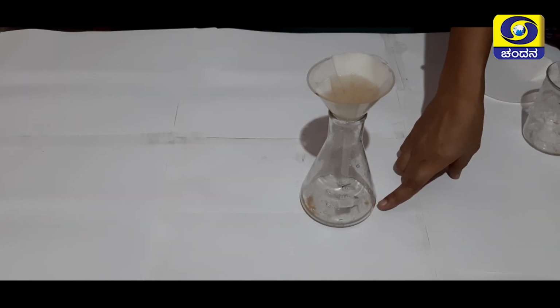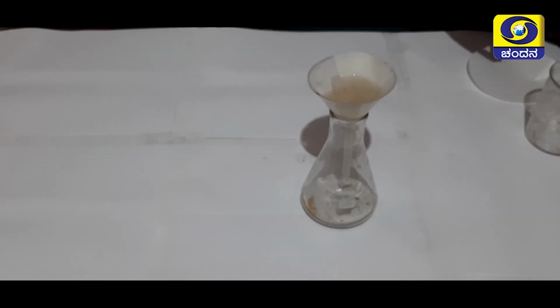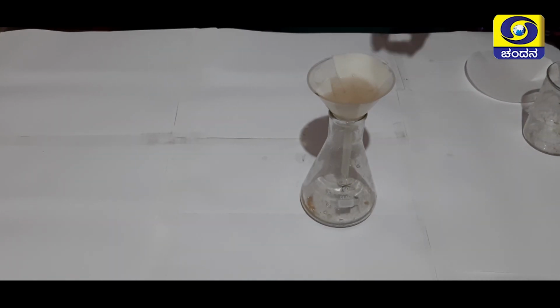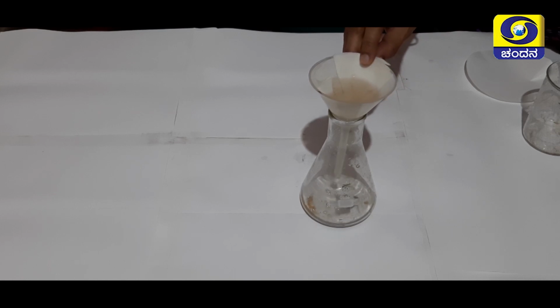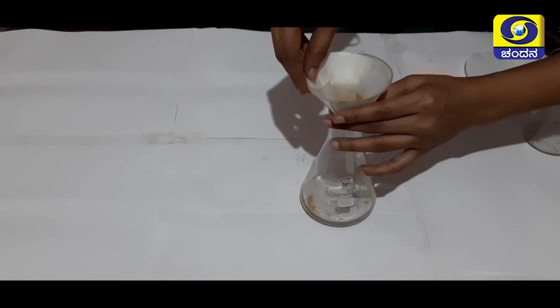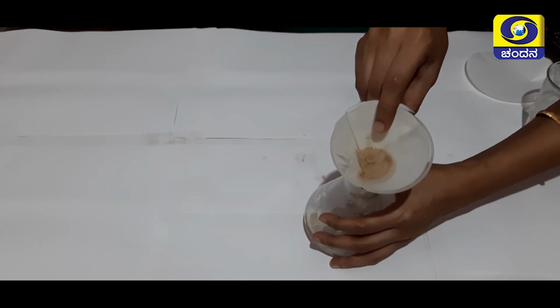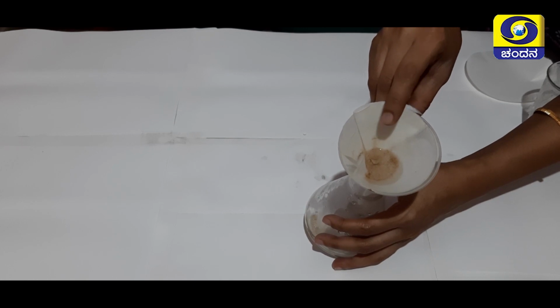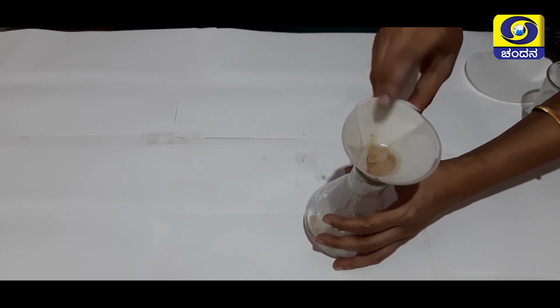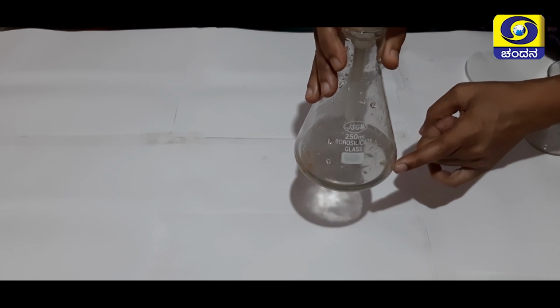Here we can see the clear water being collected in the other container. The fine soil particles have been collected in the filter paper. Now you can say that the water is purified completely.